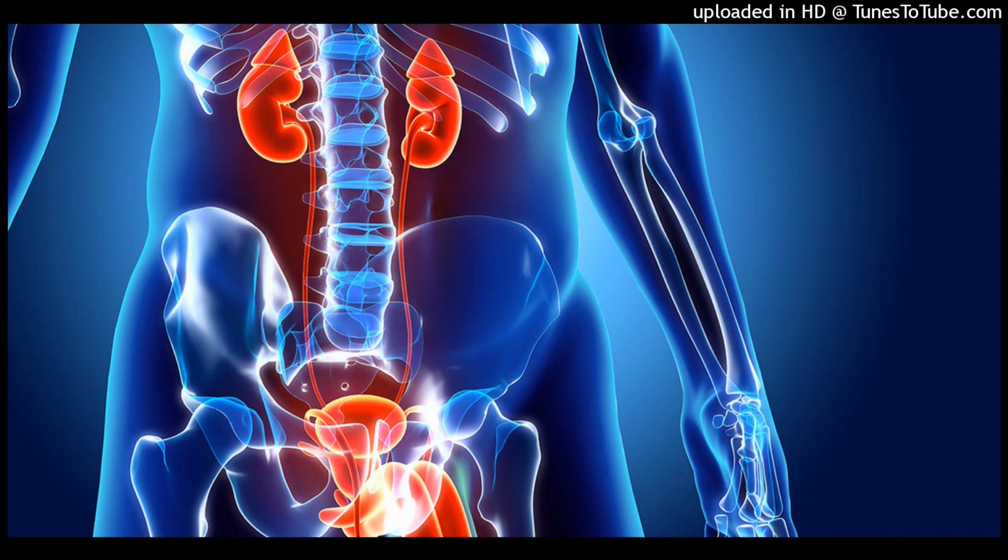Several collecting tubules join to form a single collecting duct. The collecting ducts eventually merge into a pyramid that empties via the papilla into a minor calyx.